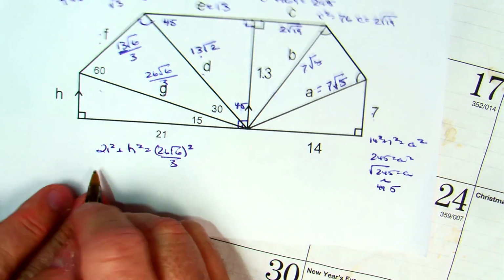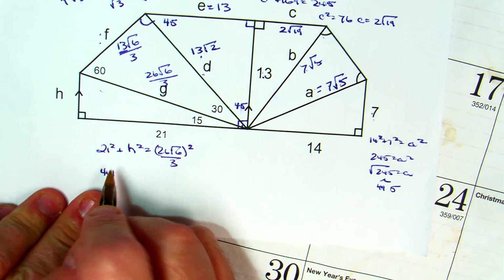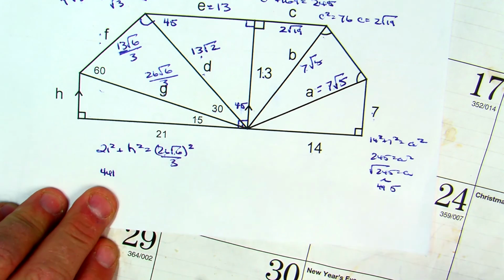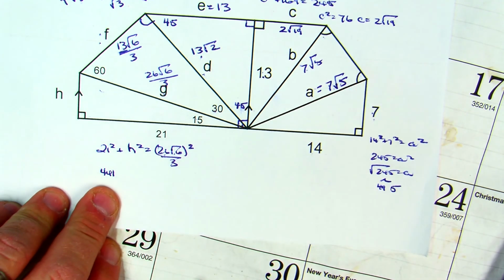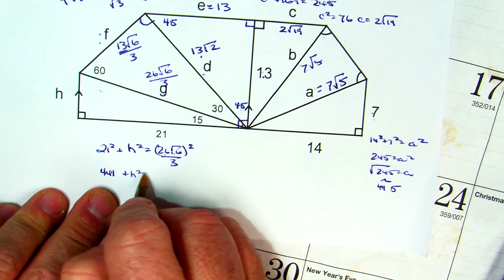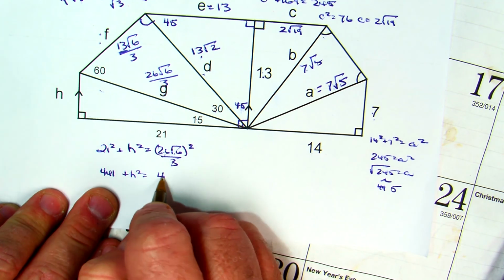Alright, 21 squared is 441. For 26 root 6, if I square the 26 and multiply that times 6, I would have 4,056 over 9.